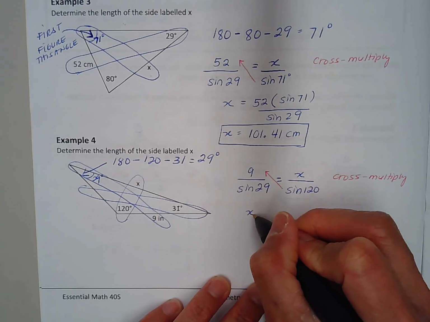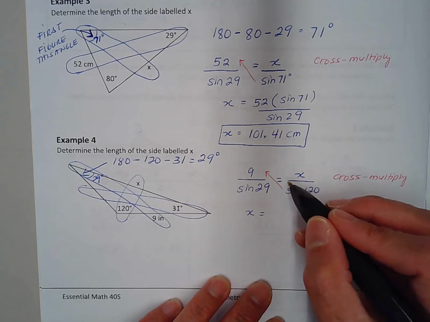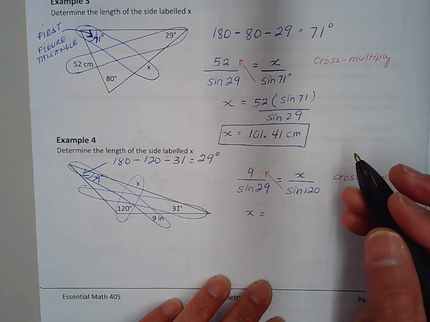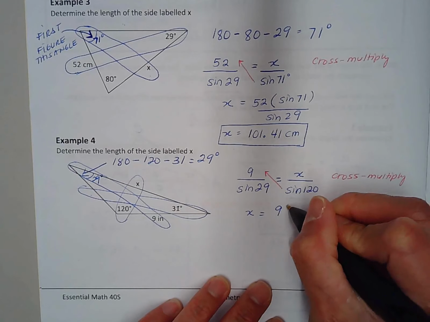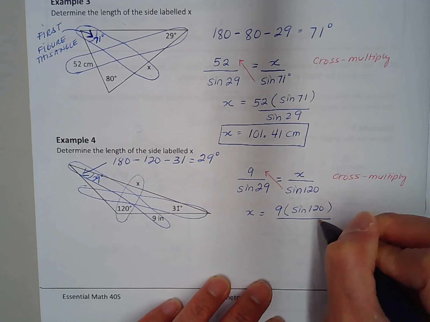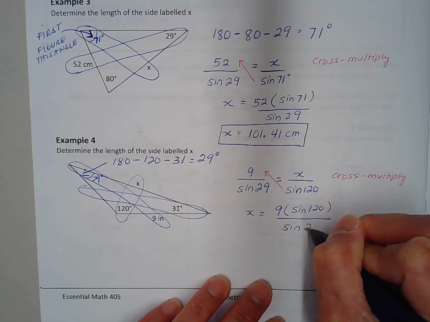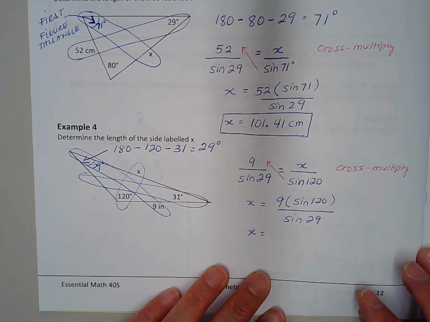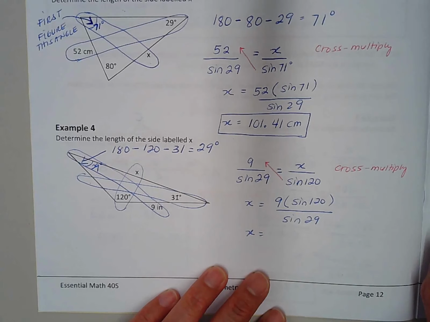So x is equal to, this number crosses the equal sign to multiply with the 9. So 9 times sine of 120 divided by the sine of 29. Let's finish that off.